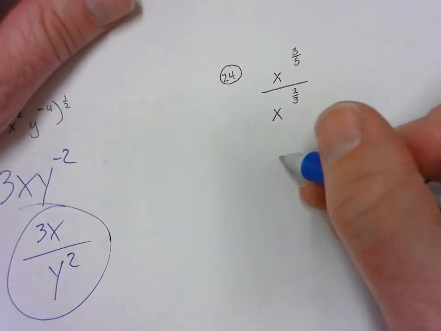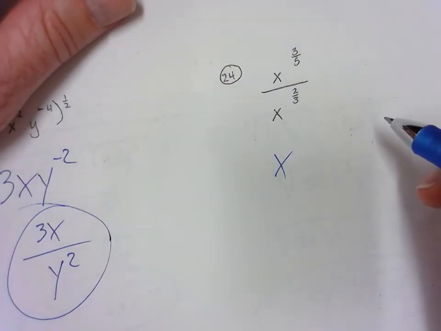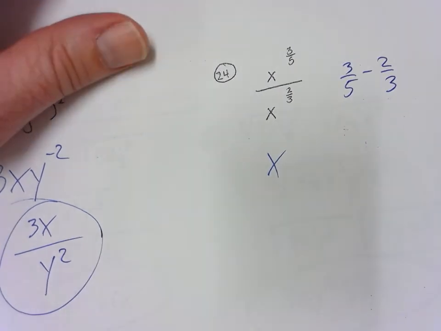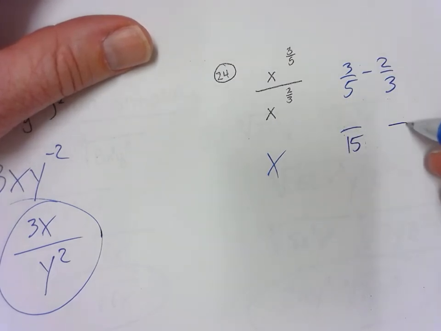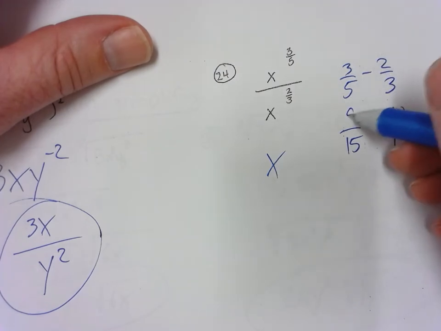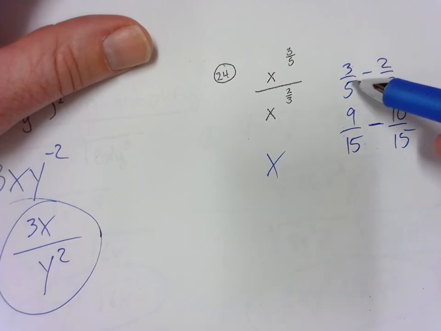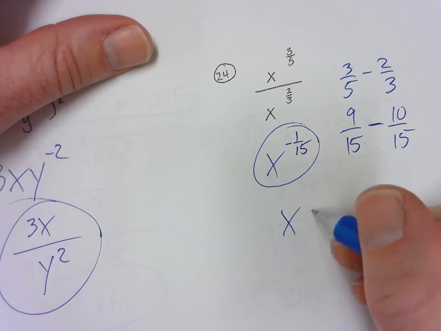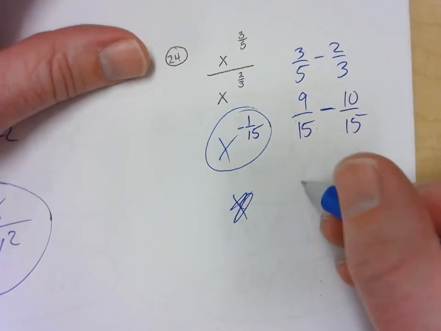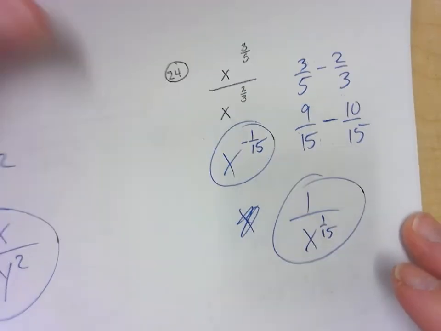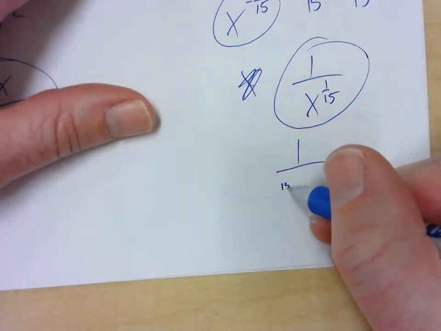And the last one, when you divide, you have to subtract. So we're going to subtract the two numbers. We're going to do 3/5 minus 2/3. So the common denominator between these is 15. Multiply by 5, so it'll be 10/15. Multiply by 3, so it'll be 9/15. Multiply each of these by 5, and you get that. So 9 minus 10 is -1/15. So cross the line, change the sign. Oops. So that'd be 1 over x to the 1/15. Or you could write it as 1 over the 15th root of x.